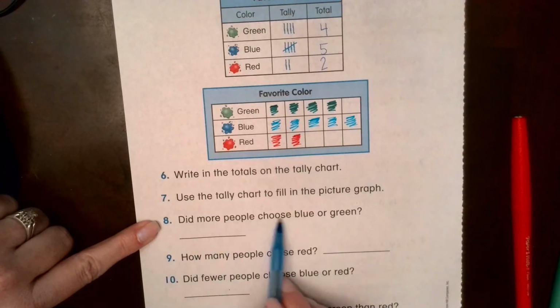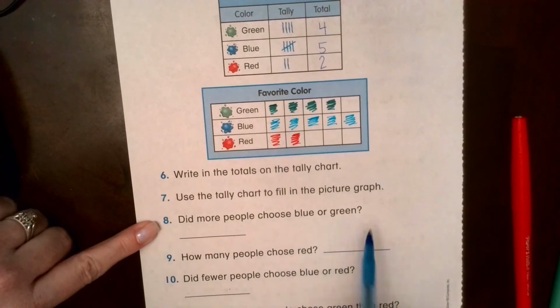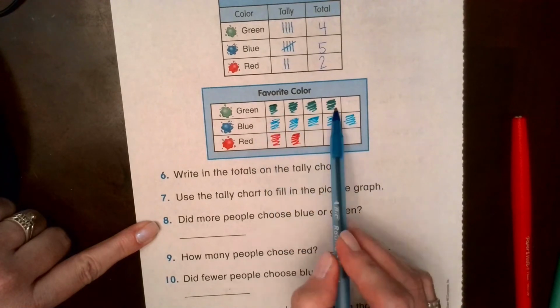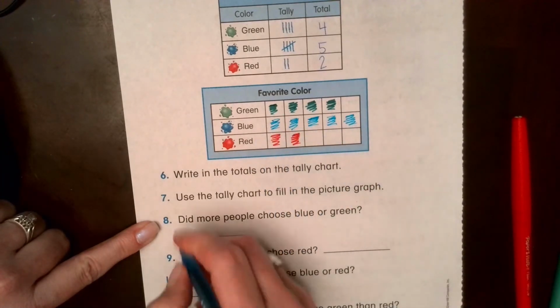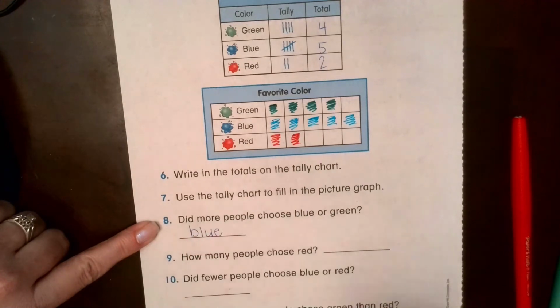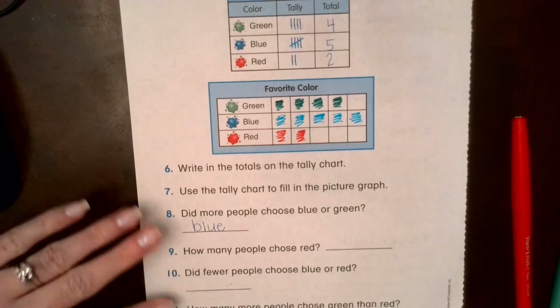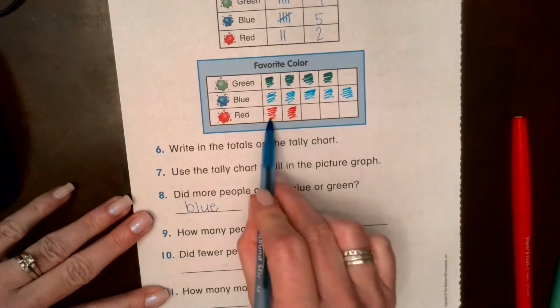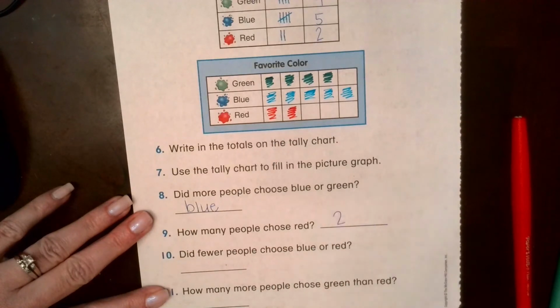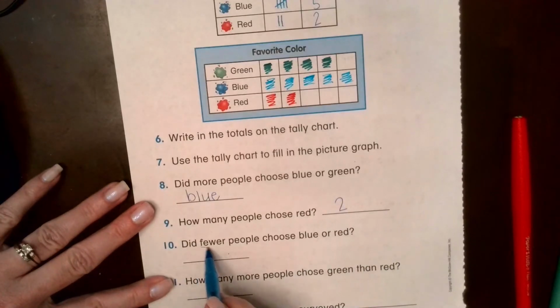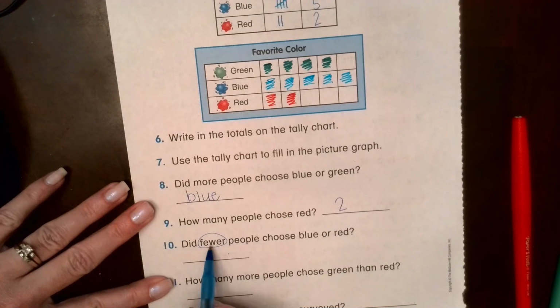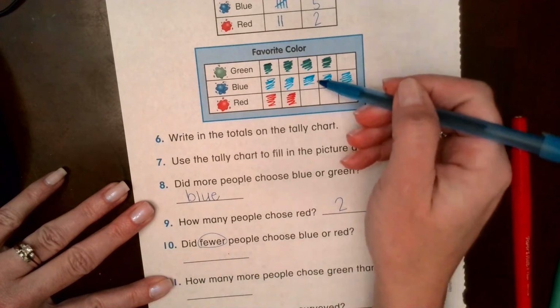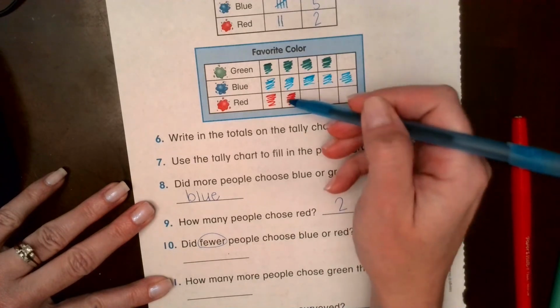Did more people choose blue or green? Let's look. Which one had more, blue or green? That's right, blue. Okay, number 9. How many people chose red? 2. Did fewer people choose blue or red? All right, so we got to make sure we understand what they're asking. Fewer means less, right? So did less people choose blue or red? Which one is less? That's right, red.